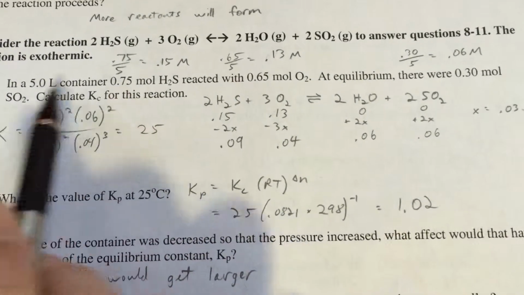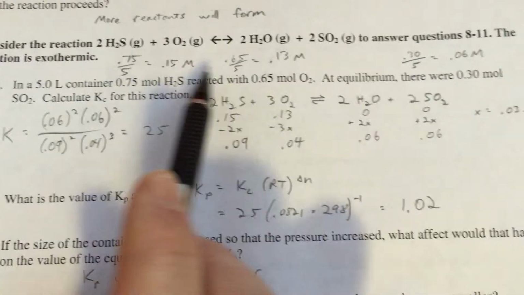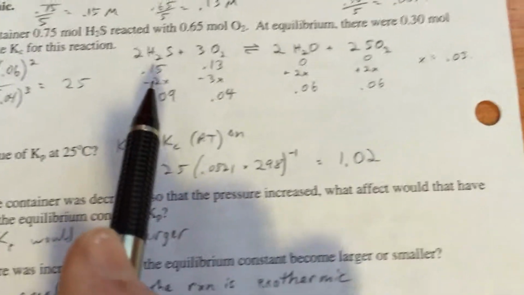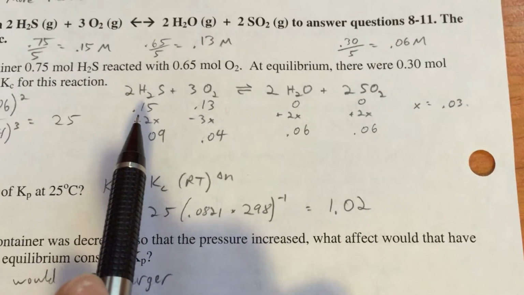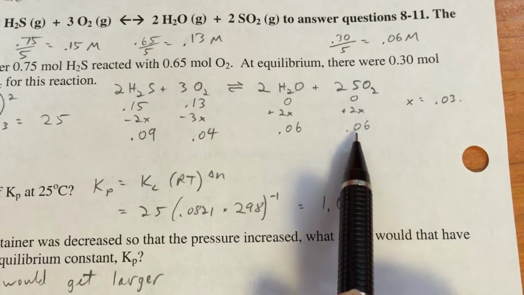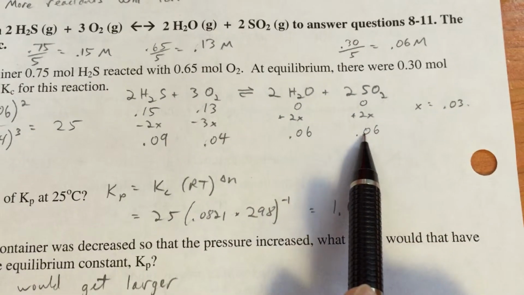Dividing everything, all the moles, divide them all by 5. You got a 5-liter container here. And so I did that right up here. And here's my ICE diagram, 0.15, 0.13. These guys start at 0. And the final is 0.06. That was 0.3 divided by 5. So that's the equilibrium concentration.